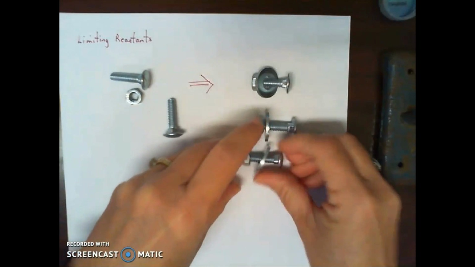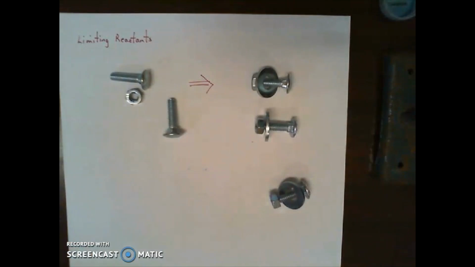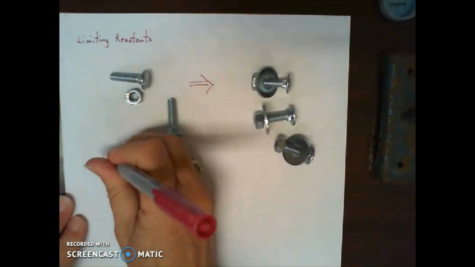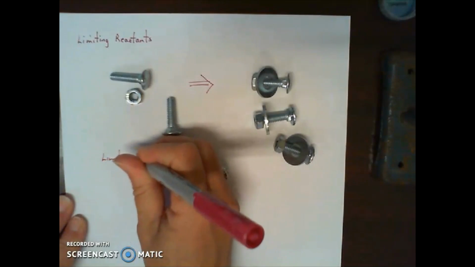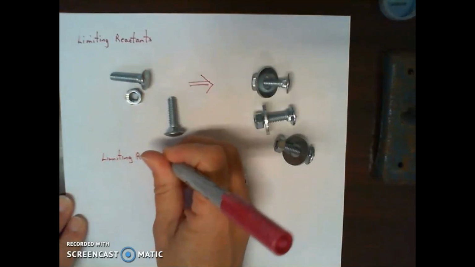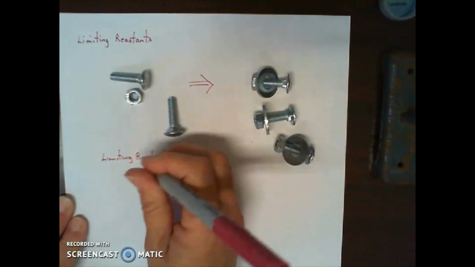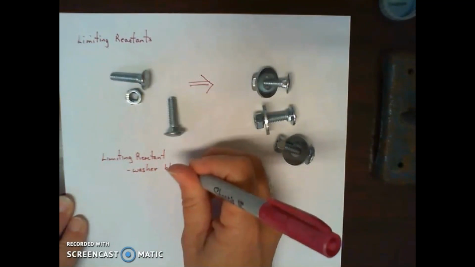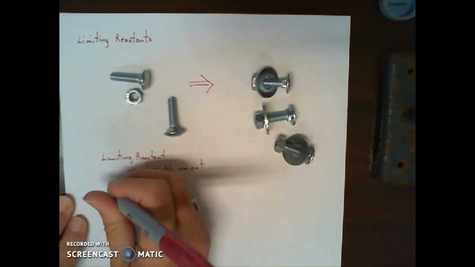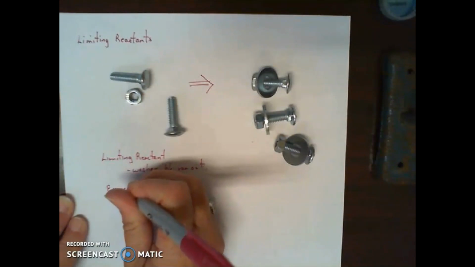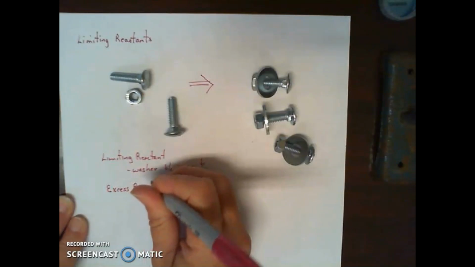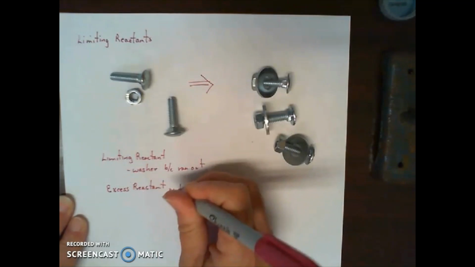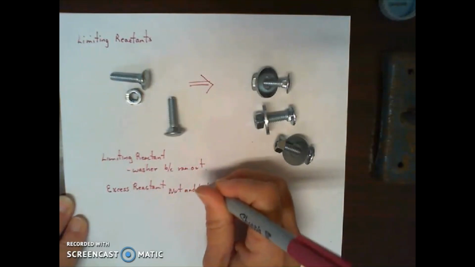So the washer is the limiting reactant because we have that left over. We could make more of our compound if only we had more washers. The limiting reactant is the washer, and that's because we ran out. The excess reagent or excess reactant are the nuts and the bolts. And that's because we have those left over.